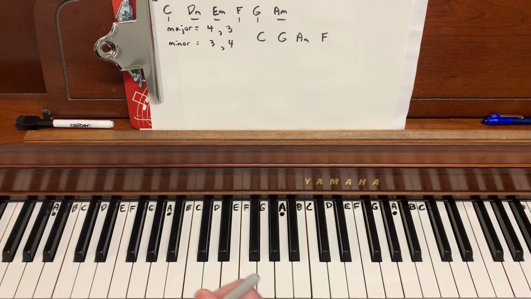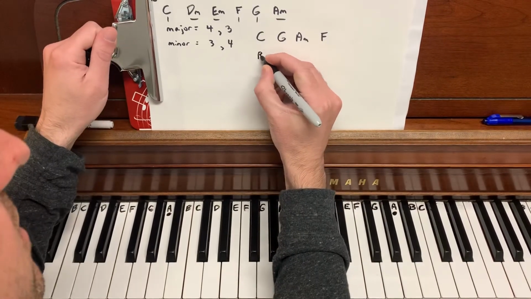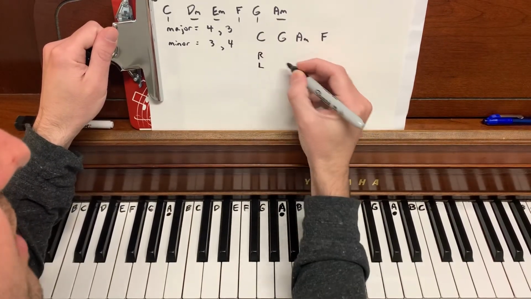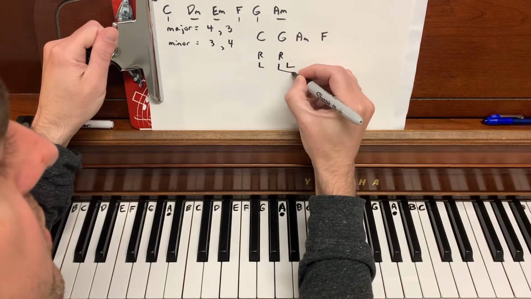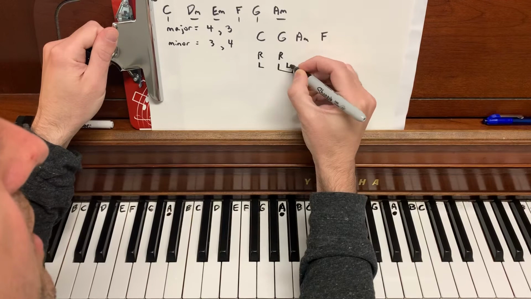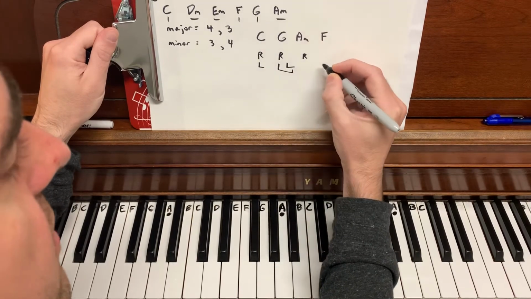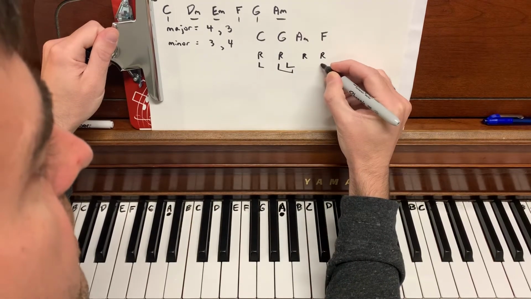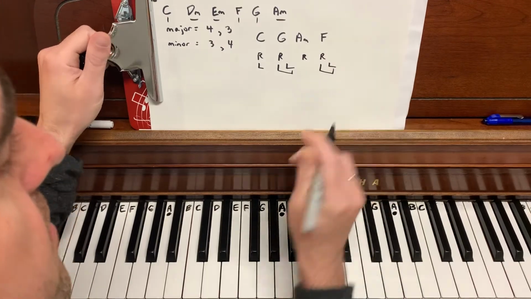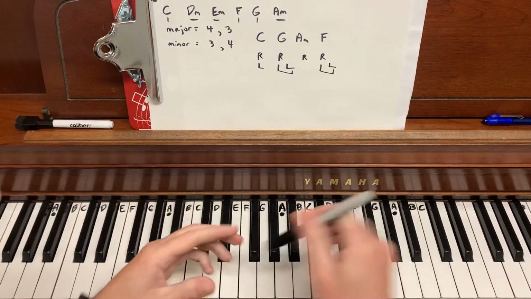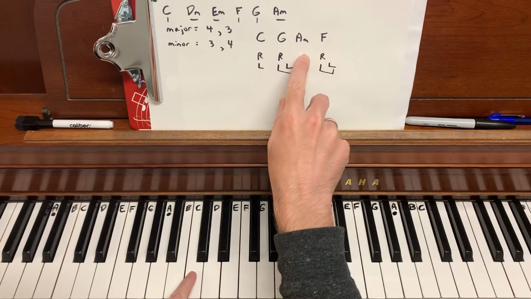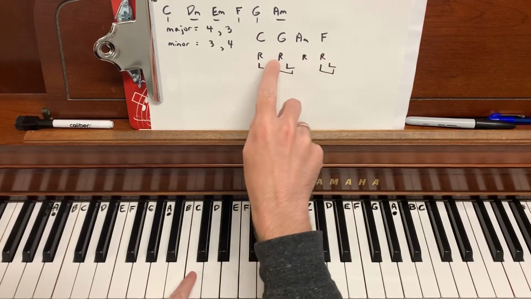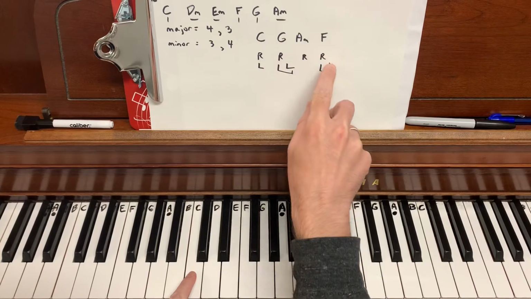A pattern that I like to use is to play the hands together on beat 1, and then do the right and the left consecutively, right and then left, and then the right by itself on beat 3, and then right and left consecutively on beat 4. I tell my students to think of together, right, left, right, right, left, together, right, left, right, right, left. Try that.